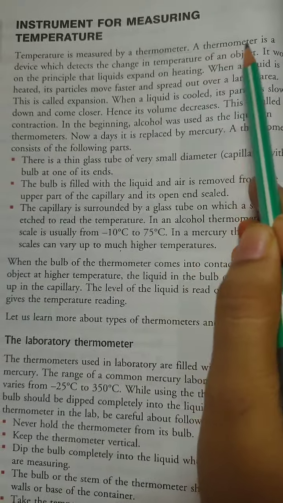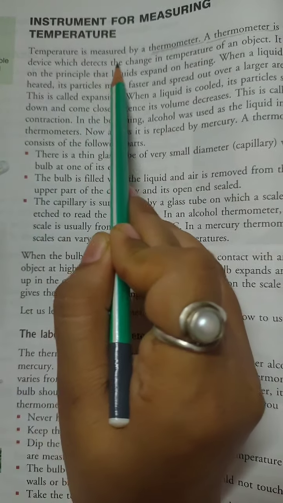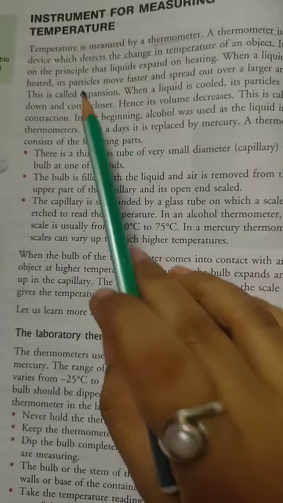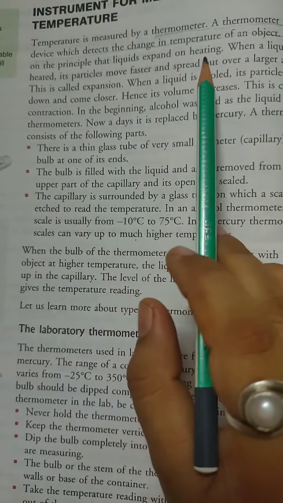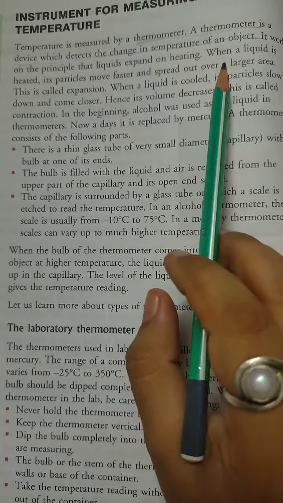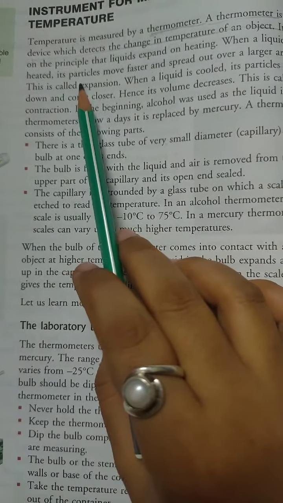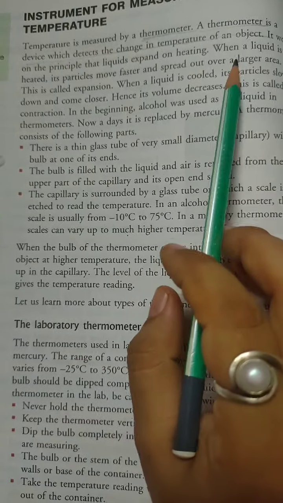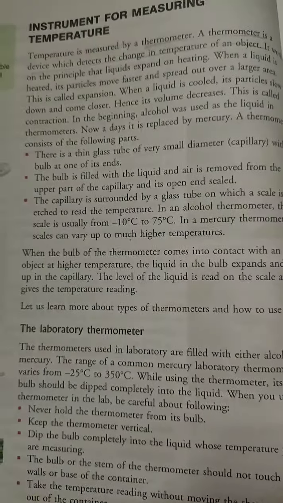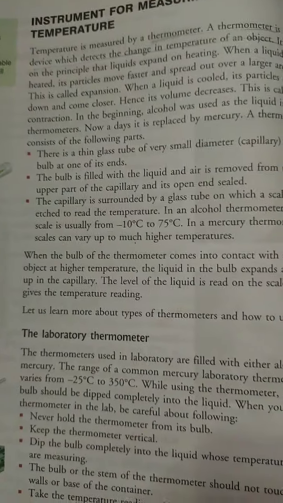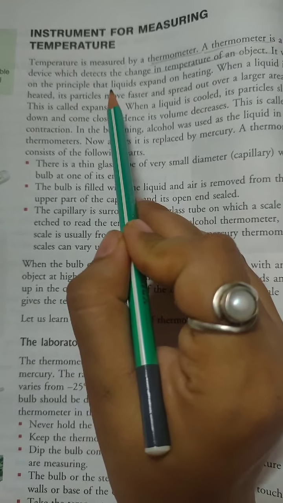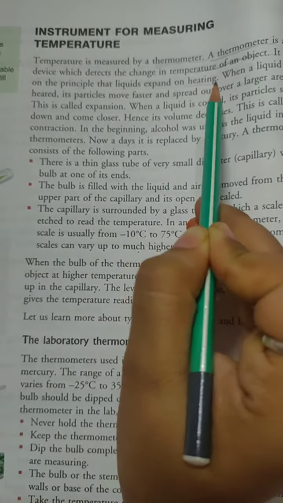A thermometer is a device which detects the change in temperature of an object. It works on the principle that liquids expand on heating. When a liquid is heated, its particles move faster and spread over a large area. What is the principle on which the thermometer works? The principle is that liquid expands on heating.